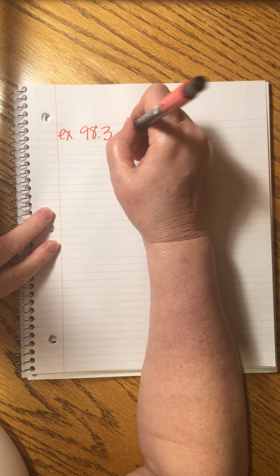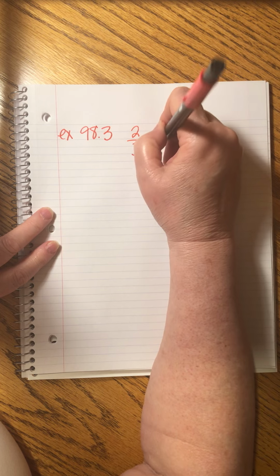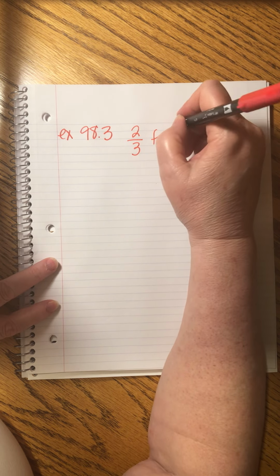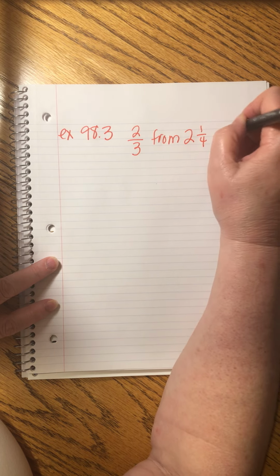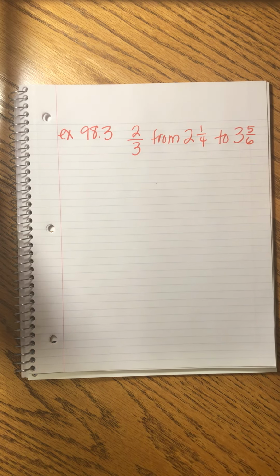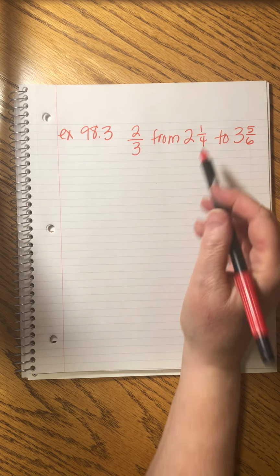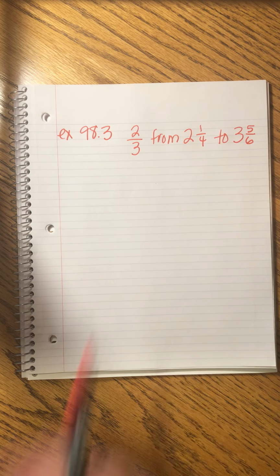Find the number that is 2/3 of the way from 2 1/4 to 3 5/6. All right. You know what I'm thinking. I'm thinking mixed numbers, get out of my life. I don't want you here.